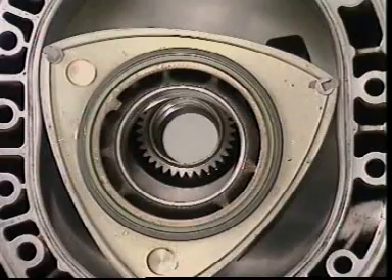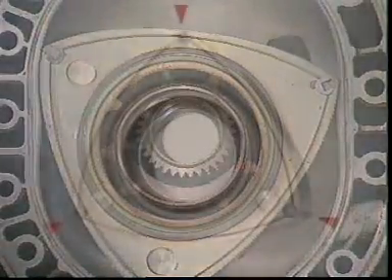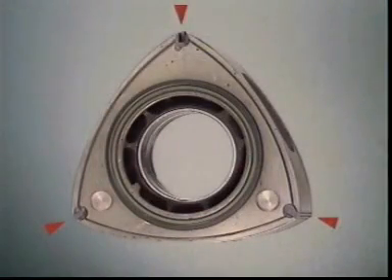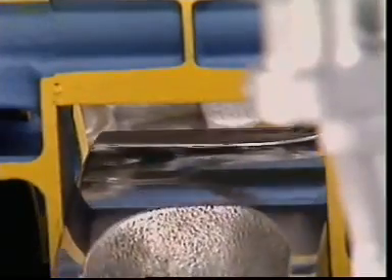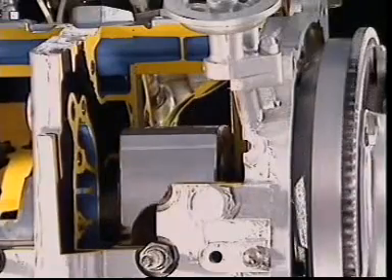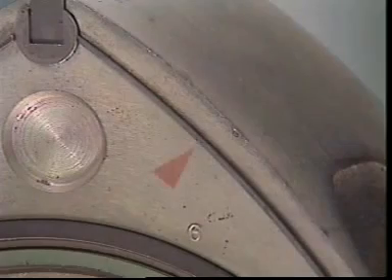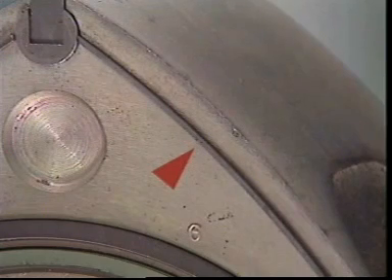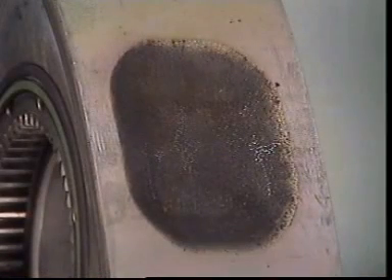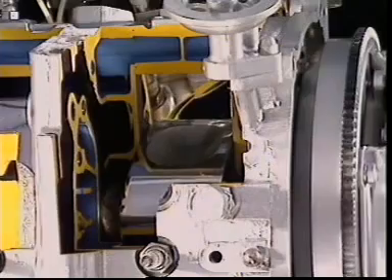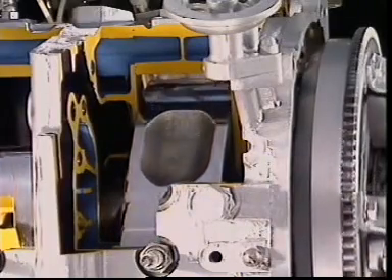The rotor has 3 apexes which have seals to seal between the rotor and the rotor housing. This prevents premature wear as the apex seals and housing are in continuous contact. Side seals seal between the rotor and side housing. The combustion chamber is formed by hollows in the flanks of the rotor. These hollows are sometimes called bathtubs.